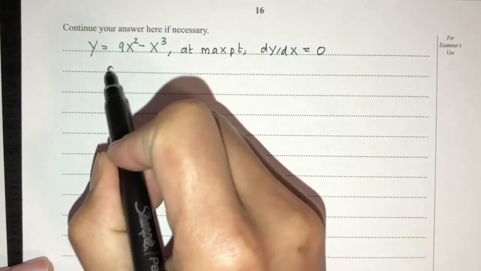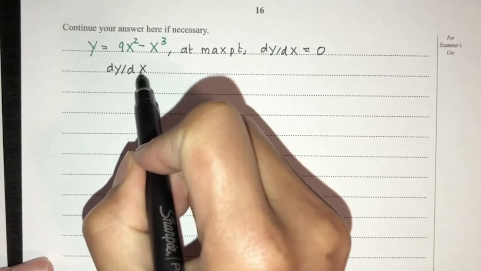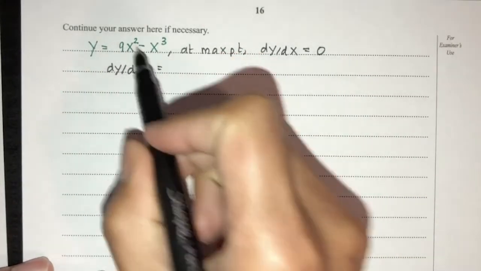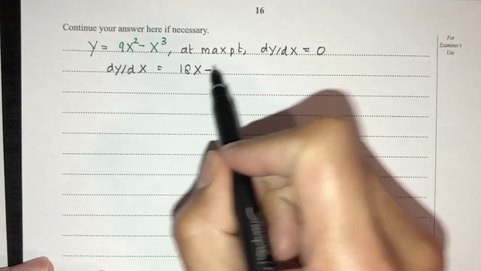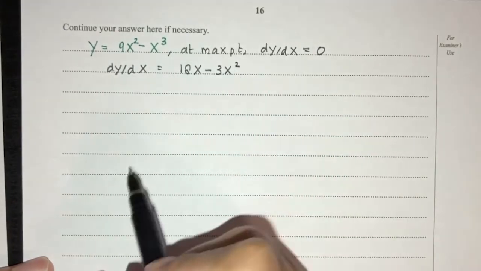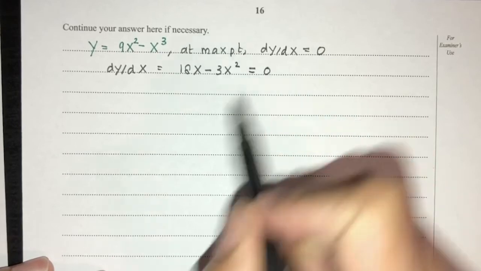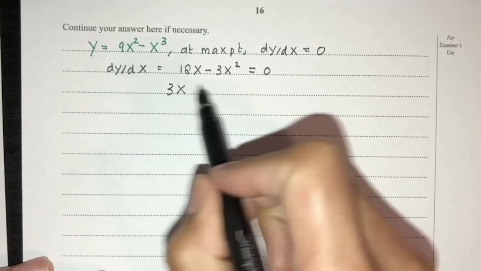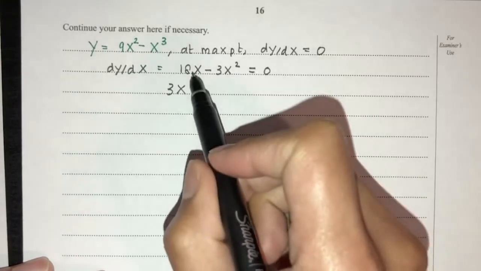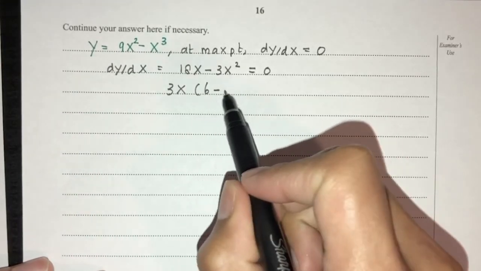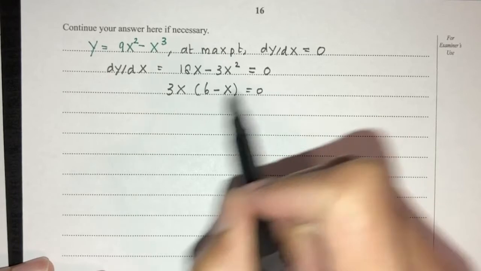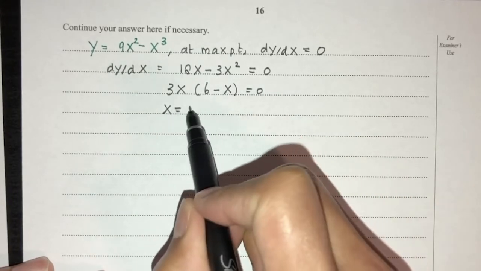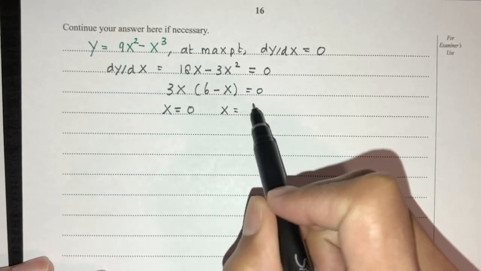So we have to find dy by dx from this. That will be equal to 18x minus 3x squared. Now we have to equate that to 0. Now we can factorize x outside and factorize 3. You will have 3x times 6 minus x equal to 0. So one value will be x equal to 0 and x is equal to 6.